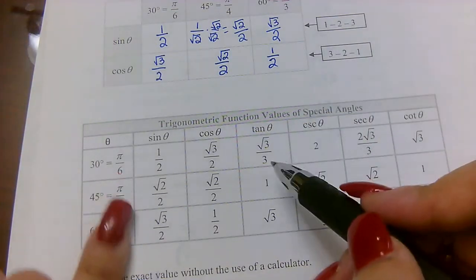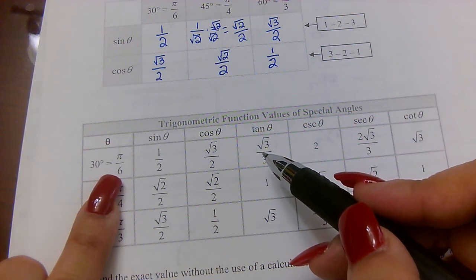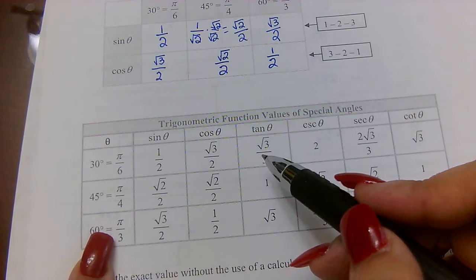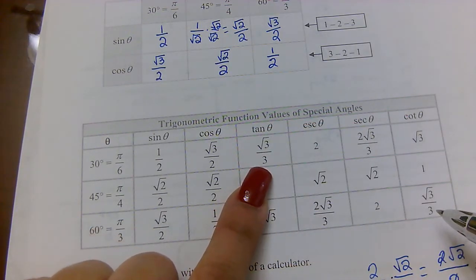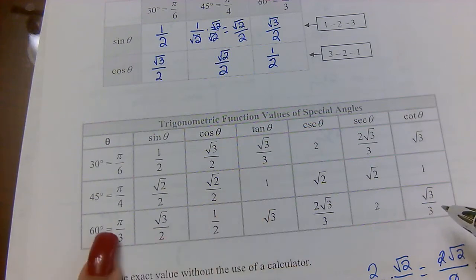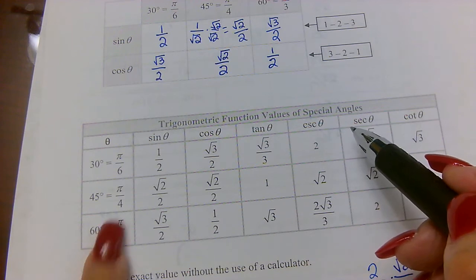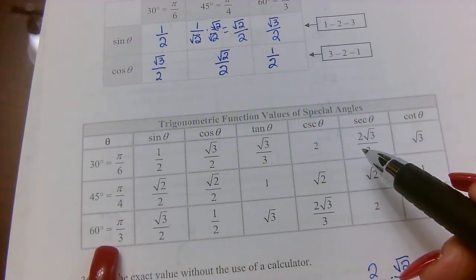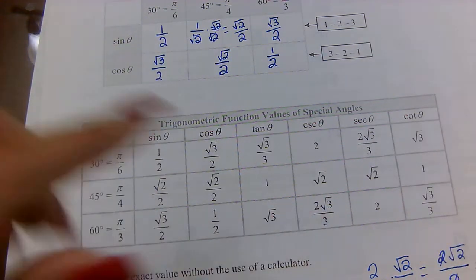If we look at other ones such as tangent, so tangent of 30 degrees should equal cotangent of 60 degrees. So let's go to cotangent of 60 degrees. There they are. They match. These are cofunctions. If I look at, let's do secant of 30 degrees. That should match the cosecant of 60 degrees. And there it goes. So these two match as well. Those are going to be our cofunctions.